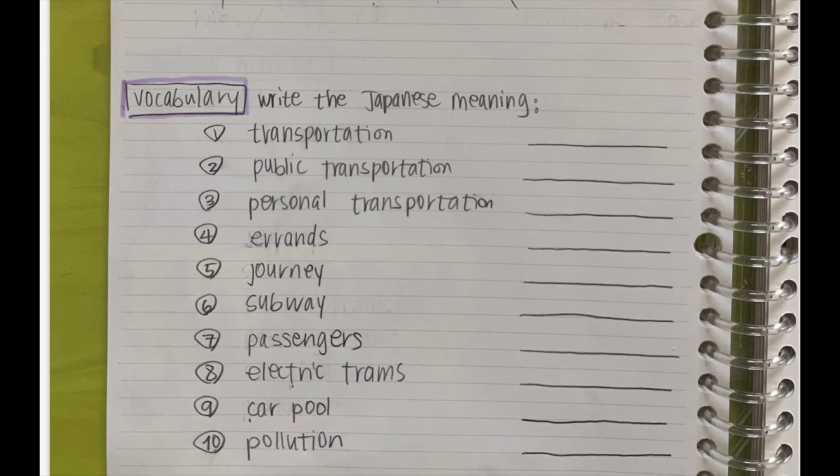All right, guys, underneath your brainstorm activity, go ahead and write vocabulary. Then write the Japanese meaning. 1 is transportation. 2 is public transportation. 3 is personal transportation. 4 is errands. 5 is journey. 6 is subway. 7 is passengers. 8 is electric trams. 9 is carpool. And 10 is pollution.